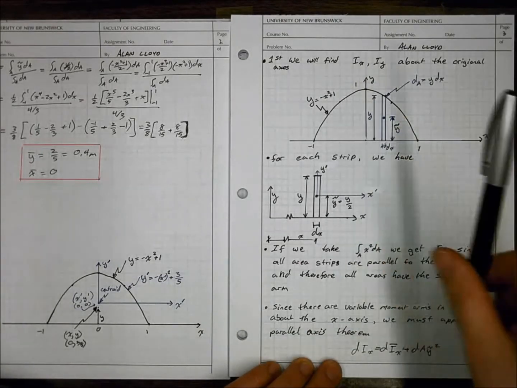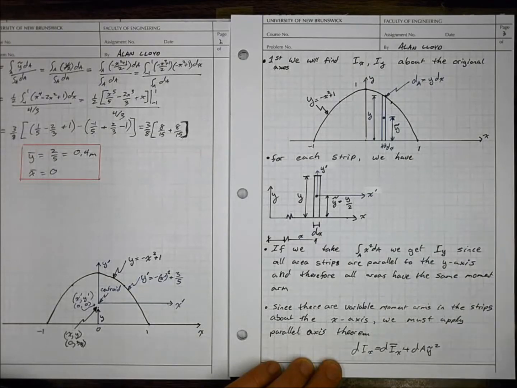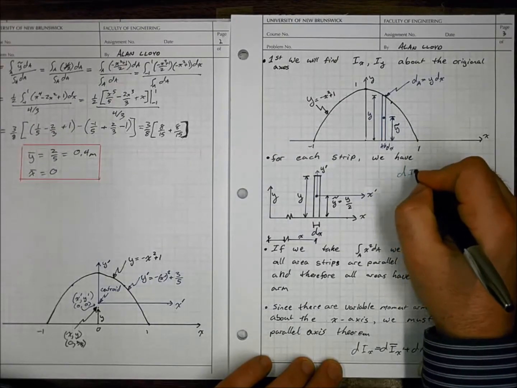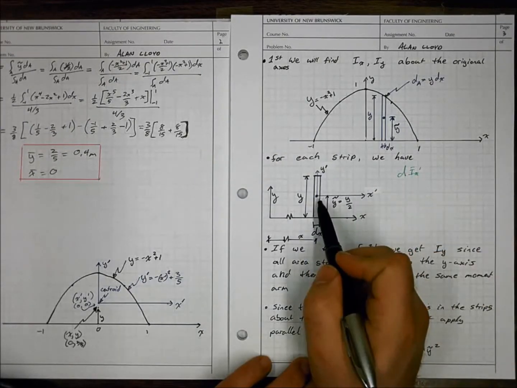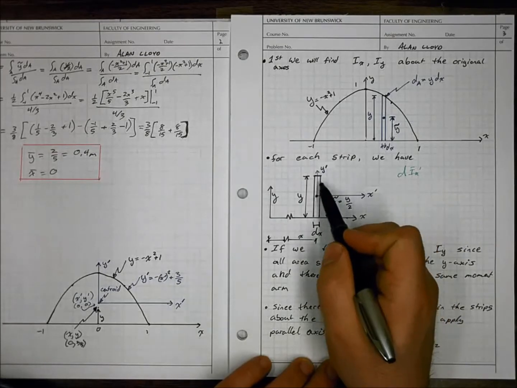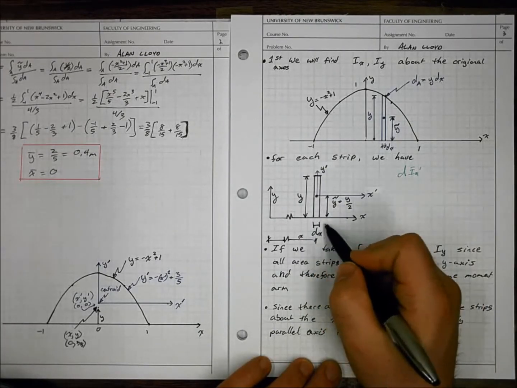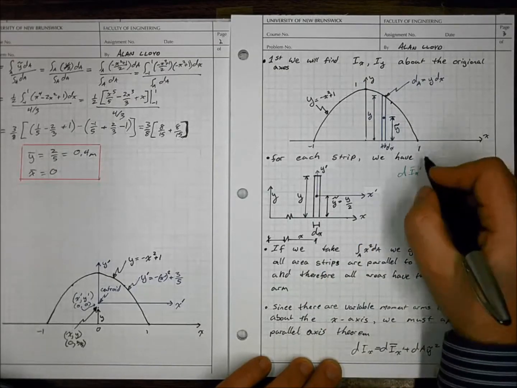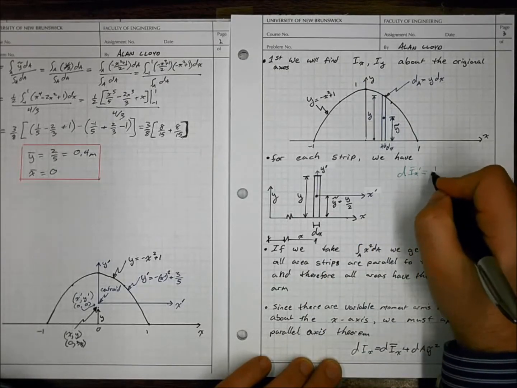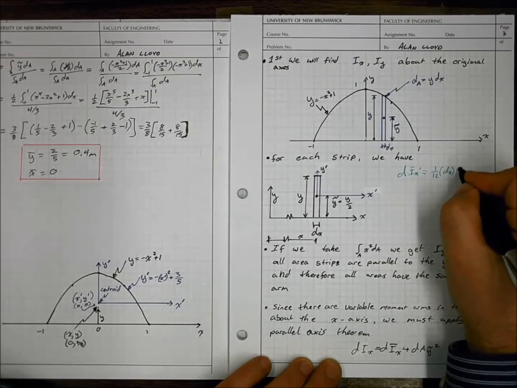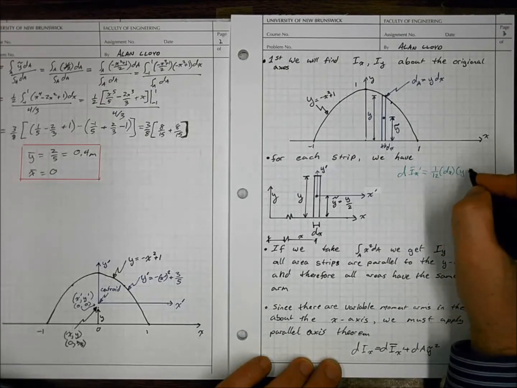And when we're computing dI bar x prime, the moment of inertia of this strip, and it's the differential because we're dealing with an infinitesimal width here, we can still say that this is equal to 1/12 times the width times the height of that rectangle cubed.